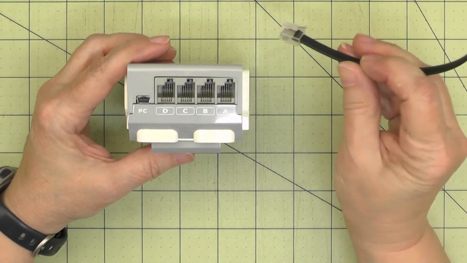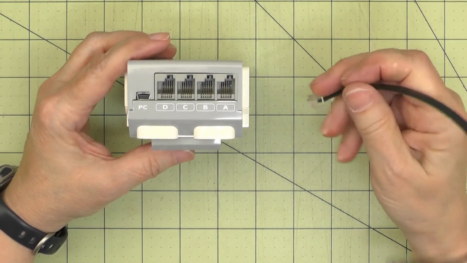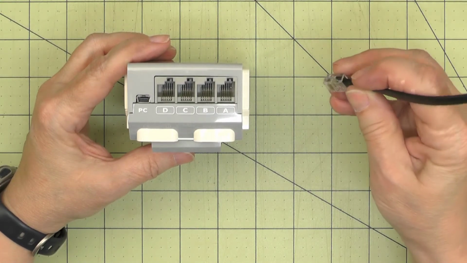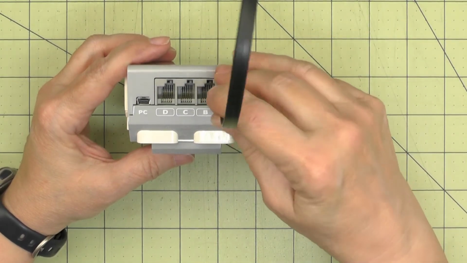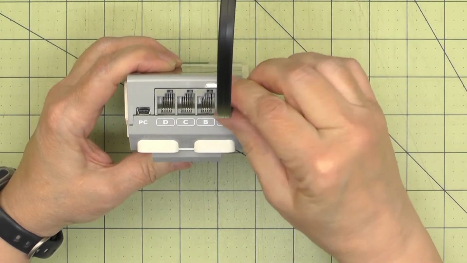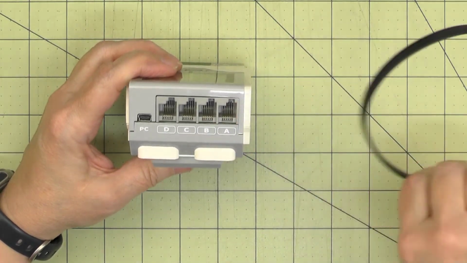I still have my cable out. The same cables that we used on the other end for sensors work for motors. So just again push it in till you hear the click, and then squeeze that clip against the cable to pull it out.